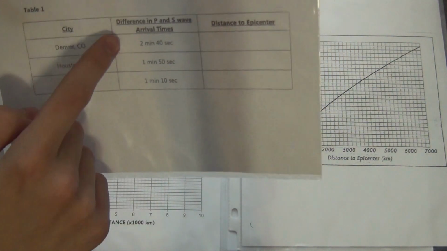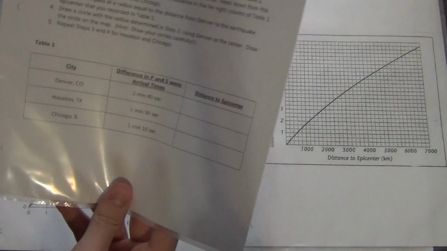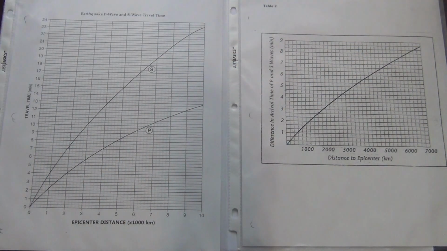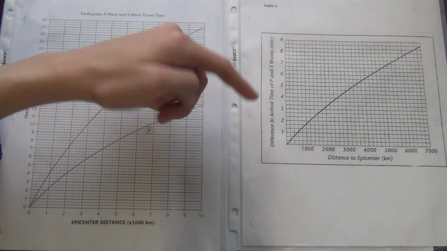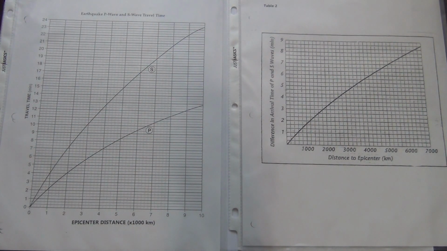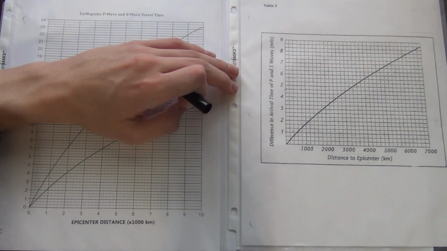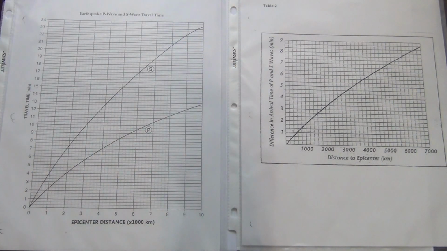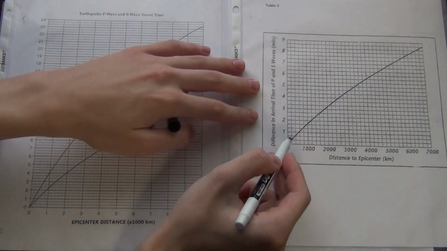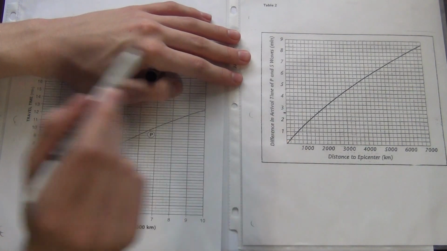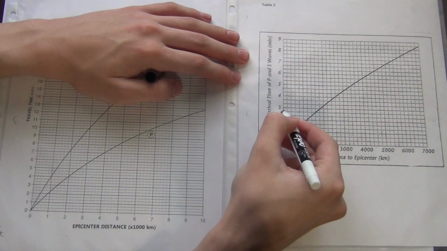Okay, so our first city is Denver, Colorado, and it says that there's a difference of 2 minutes and 40 seconds. So I'm going to take this 2 minutes and 40 seconds, and we're going to use the easy graph, which is this one right here. On the y-axis, it says difference in arrival time. Well, that's 2 minutes and 40 seconds. If you can see, each of these are split up into 3 categories. If you split a minute up into 3 sections, each one of those sections is going to be about 20 seconds. So if we have 2 minutes and 40 seconds, that's 2 of these little increments right here. So we're going to go up to the 2 and 2 over to get 2 minutes and 40 seconds. And then we're going to go over to our graph.